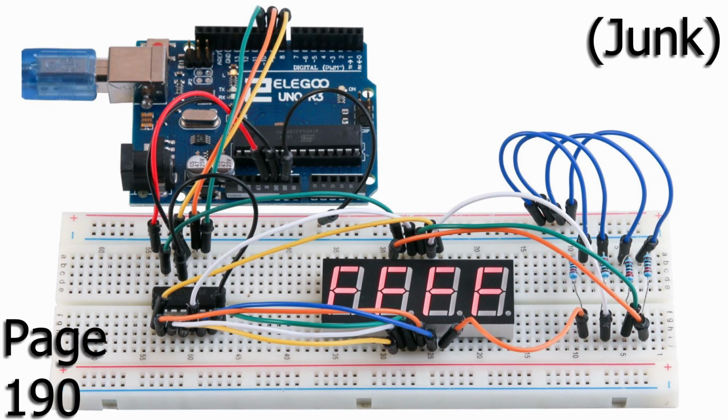Here's where I typically show my version, but I don't want you to use it. I'm embarrassed to say that this circuit and the following sketch is junk. I'll show you why here soon, but first let's jump to the code.